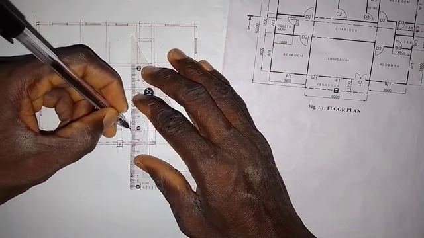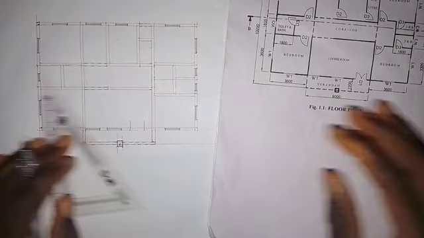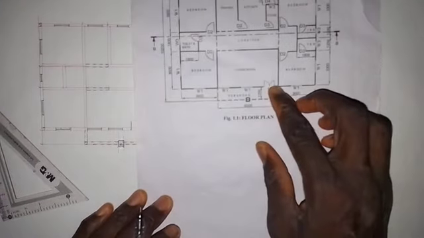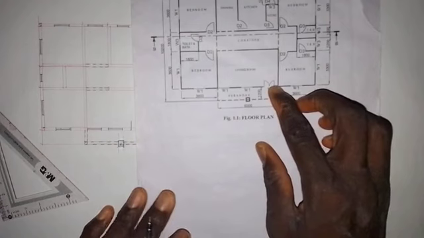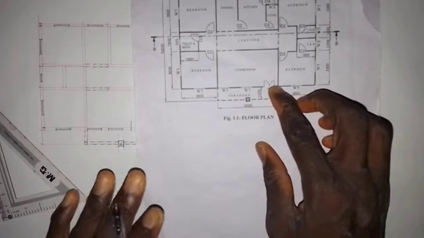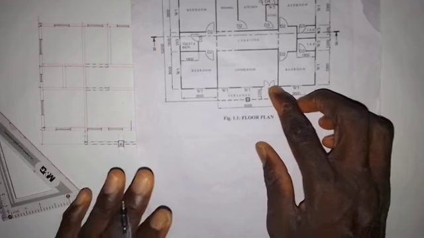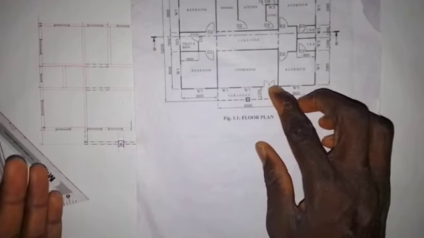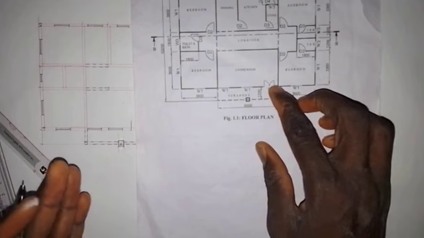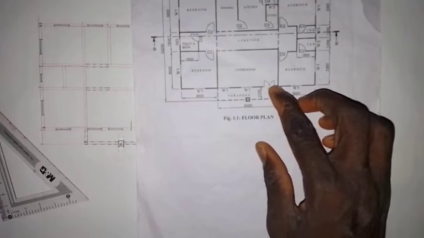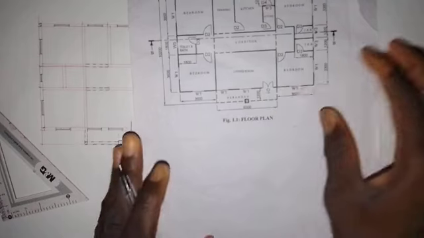I'm not going to make it in curve form; I'm going to make it a straight line. Whether you make it a curve or a straight form, no problem, your work will be marked and you're not going to be penalized for that. Just take note of what I just said.